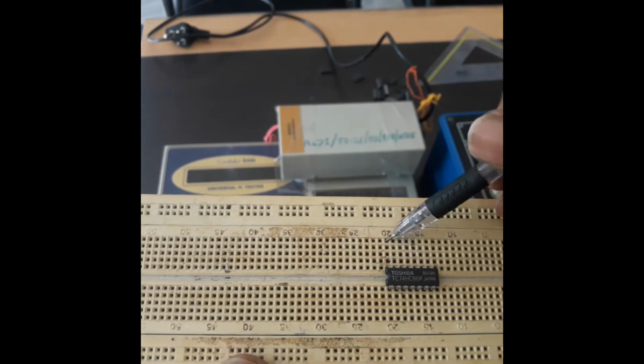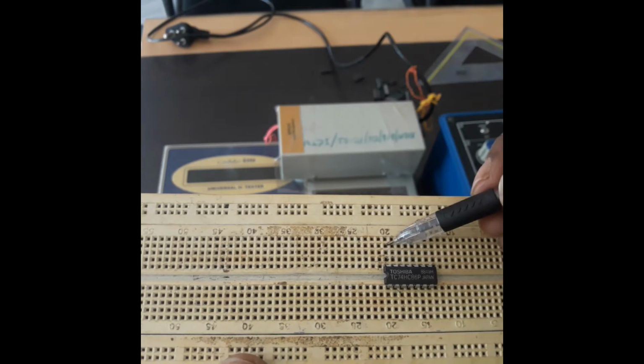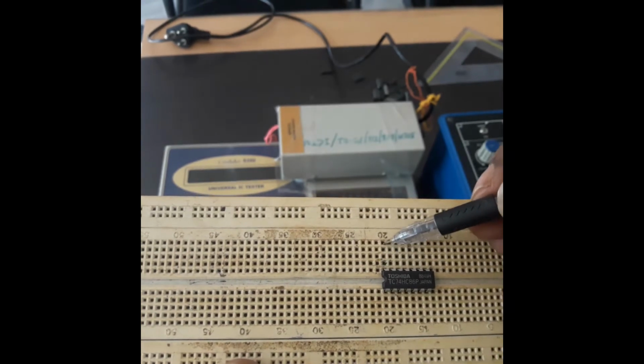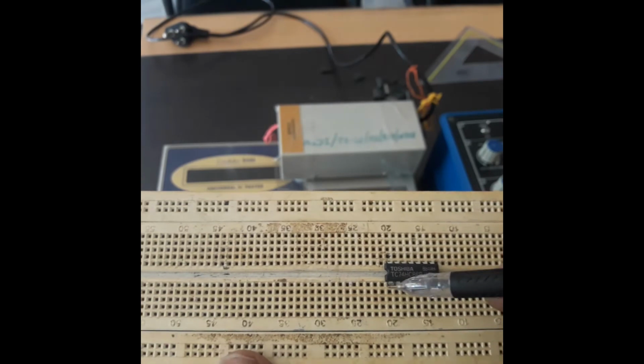Then pin 8, 9, 10, 11, 12, 13, 14. Pin number 14 is VCC, which means you need to give the power supply to this terminal. This is how you can identify the pin numbers and the notch.